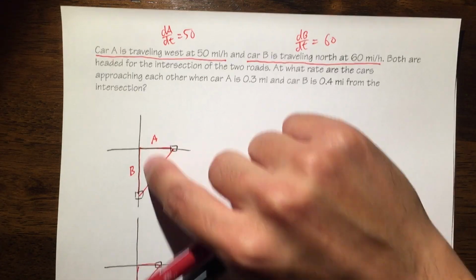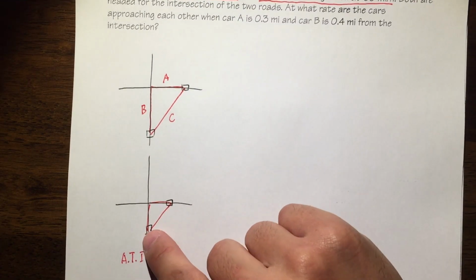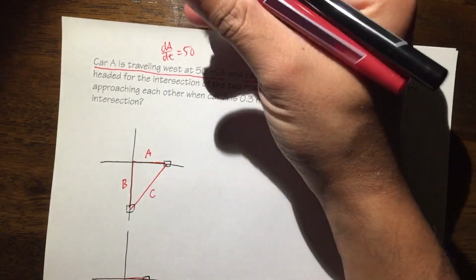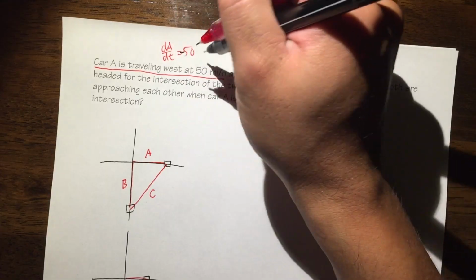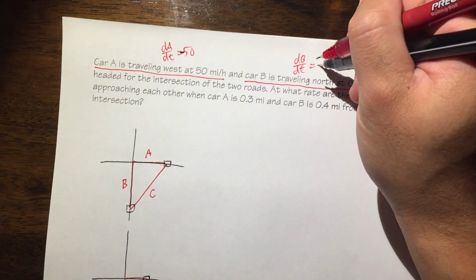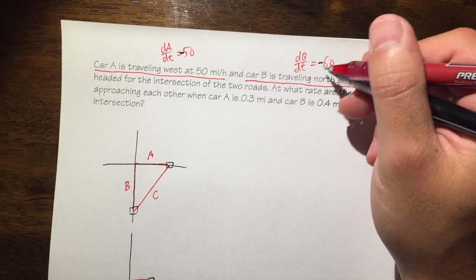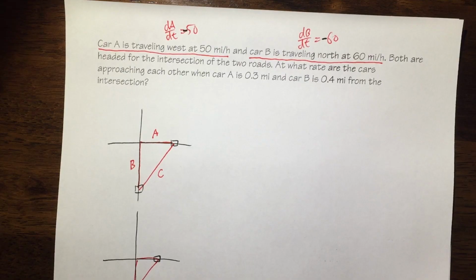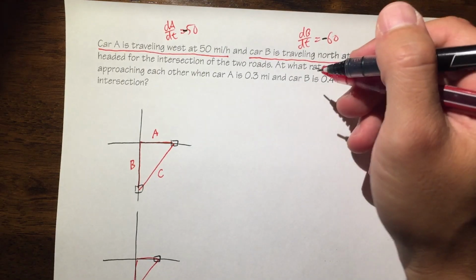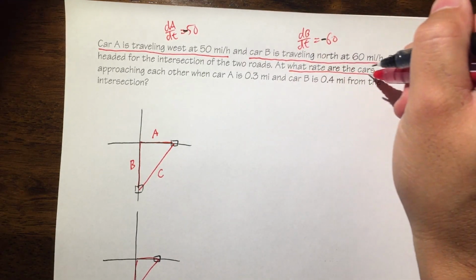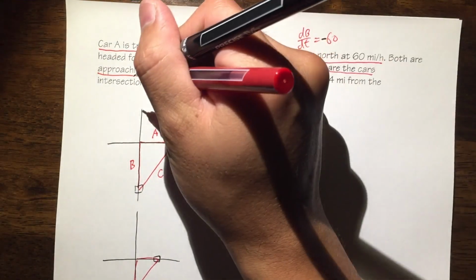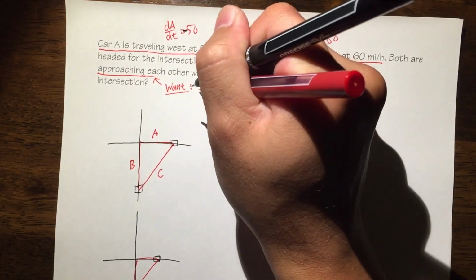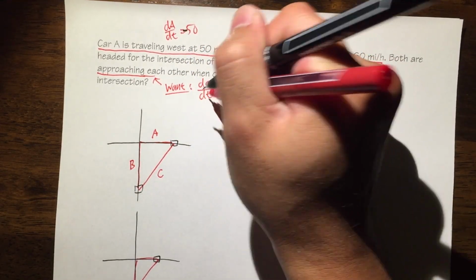So the distance of A is actually getting shorter. Likewise, the distance of B is also getting shorter. So technically, this right here should have been negative 50 miles per hour. And right here, this should also have been a minus, right, negative 60 miles per hour, because the distance is getting shorter right here. All right, and we would like to know at what rate the cars are approaching each other. So this is telling us we want dC/dt based on our labeling.